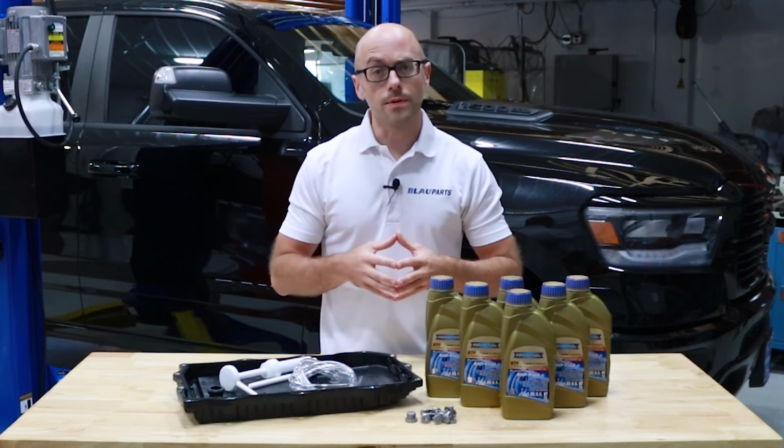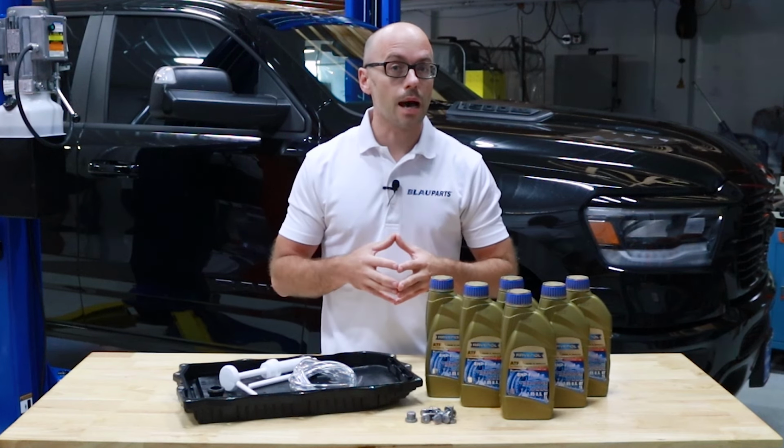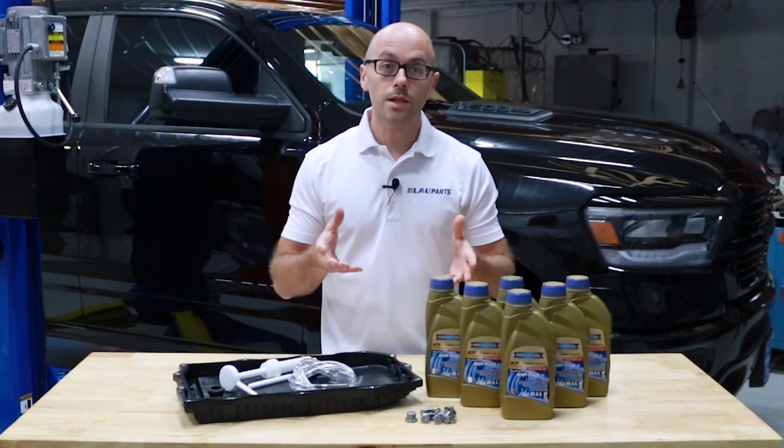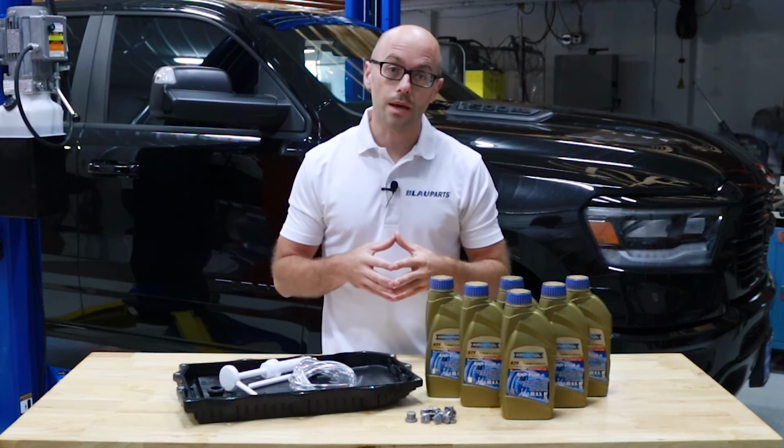There are going to be some slight visual differences around the transmission pan area, depending on the exact model you're doing this service on, but the general steps and fluid leveling procedures will still apply to those models.